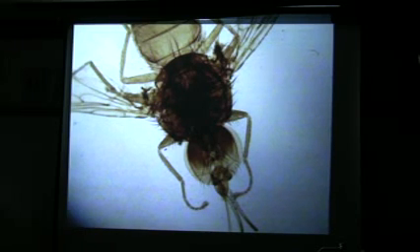We studied at the beginning of the semester. Glossina, tsetse fly, transmits Trypanosoma, African sleeping sickness. Okay, grasshopper mouth parts.